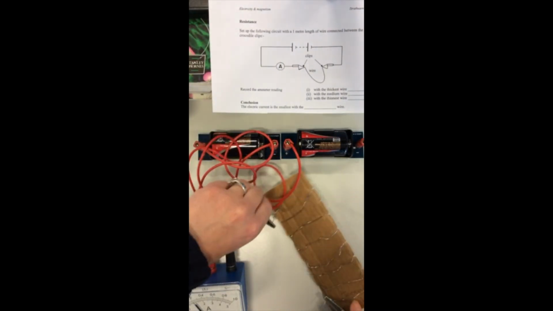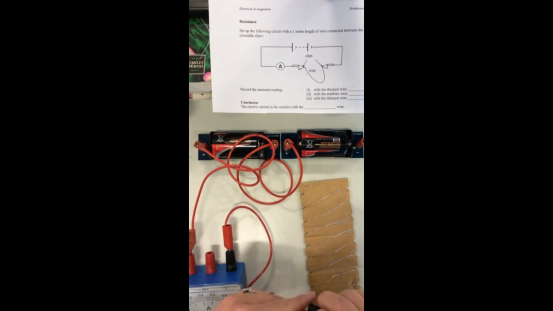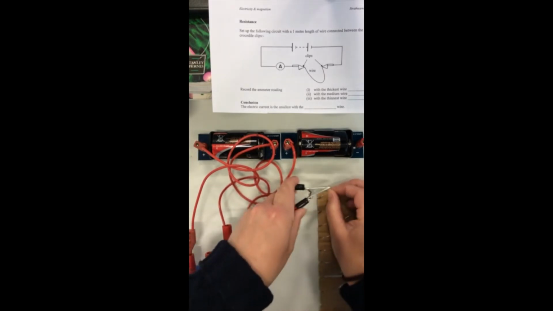Next wire we're going to put in is the medium thickness. So the circuit's going to be kept the same. 2 batteries in series with an ammeter.